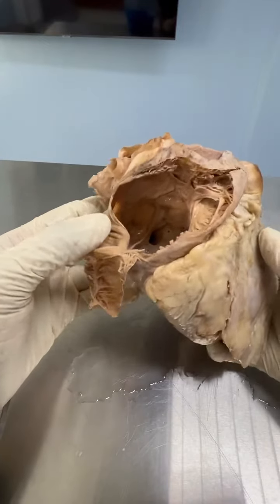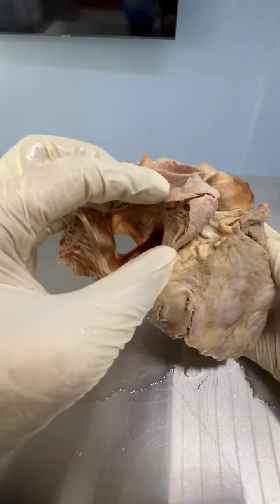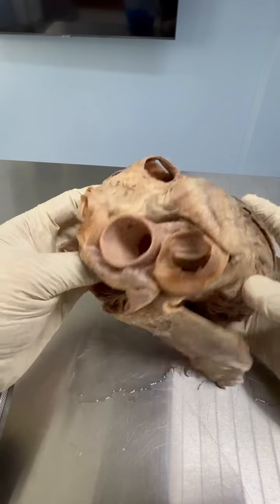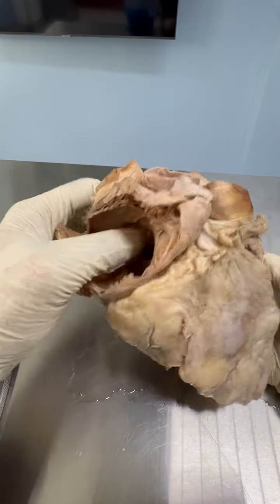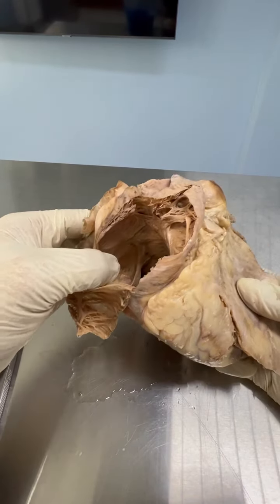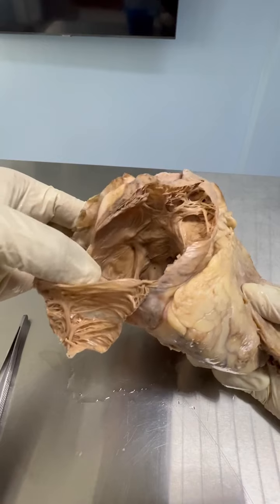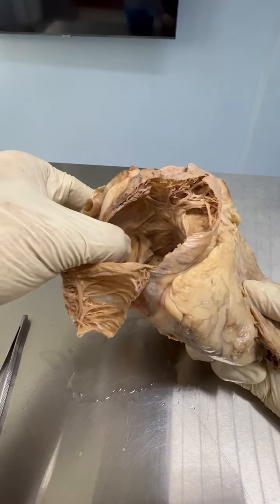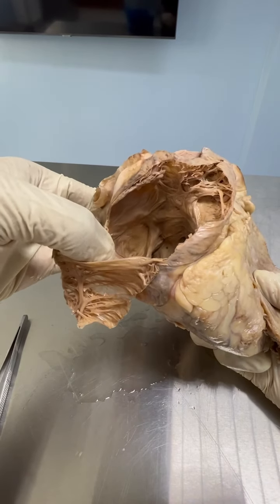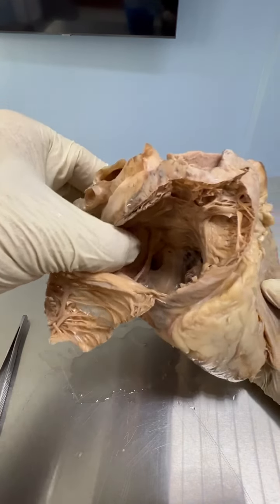During fetal life, there's an opening, a foramen, located between the right atrium and the left atrium. We call that the foramen ovale. When the fetus or the baby is delivered, the opening is closed. At fetal life, this is open, and we call this your foramen ovale. Since this is closed, we now call this your fossa ovalis.